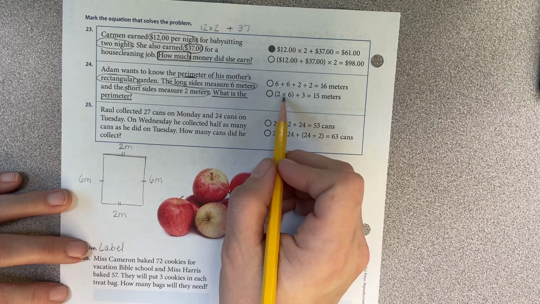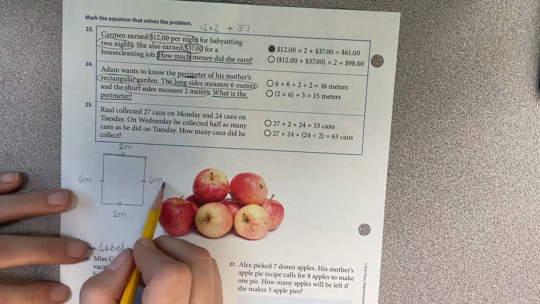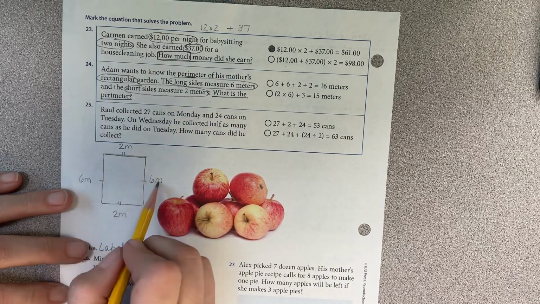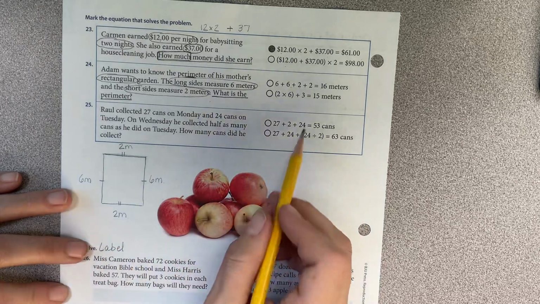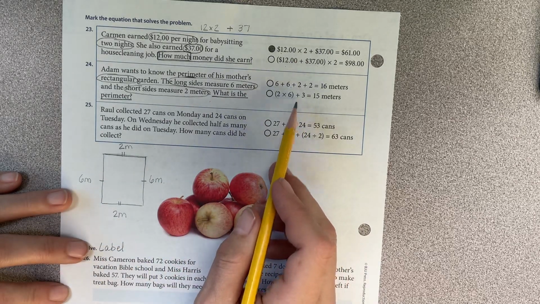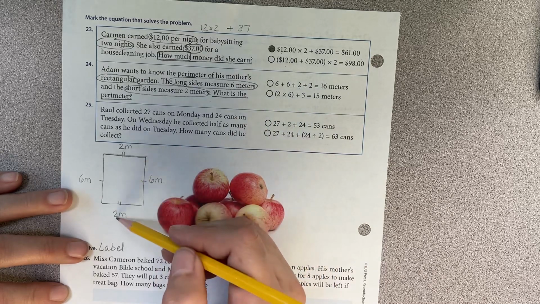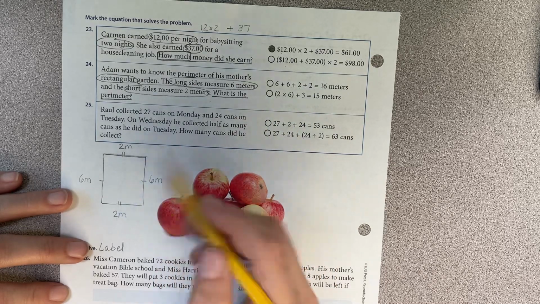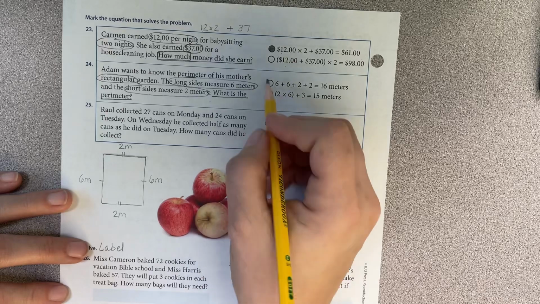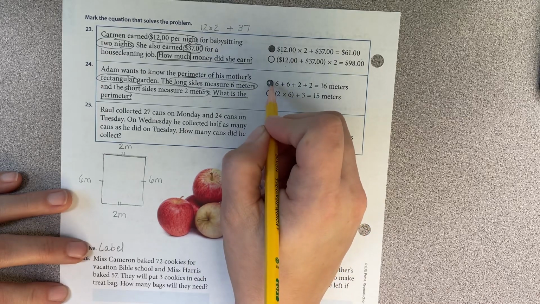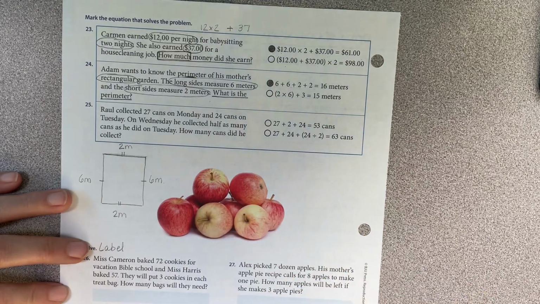This one has 2 times 6, which would work. There are 2 6s here. So we could do 2 times 6. But then it has plus 3. Well, I have 2 and 2 left, and that does not make 3. So this one can't be my answer. It must be the top one.